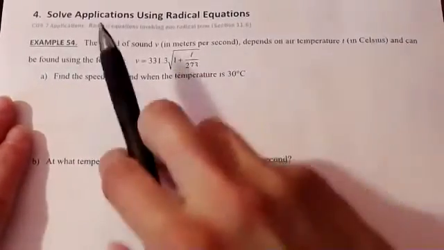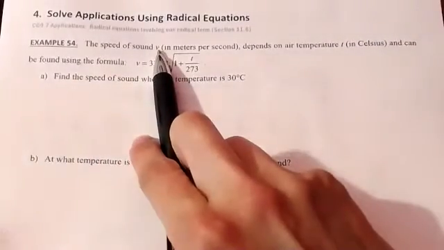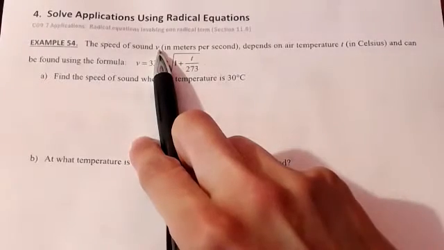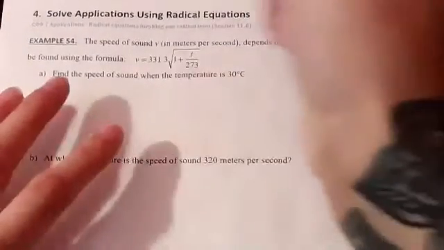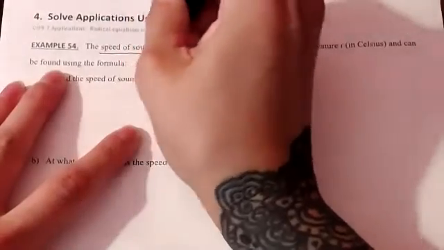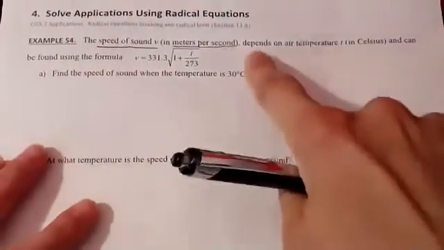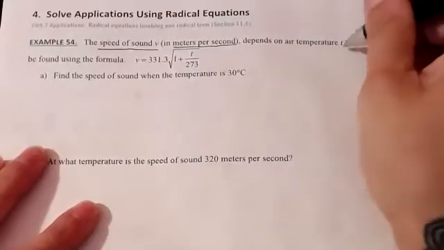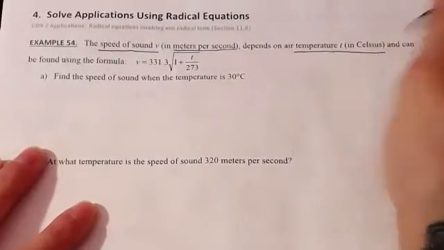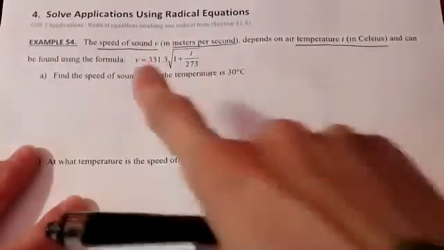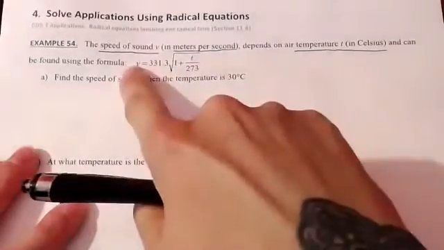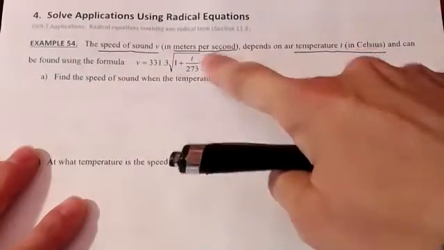The speed of sound, V. One of the things that I really want you to pay attention to is what the heck these variables even mean, right? Think about keeping that in your mind. So V is the speed of sound, and it's in meters per second. Now it depends on air temperature, T. So this is temperature, and it's in Celsius, and can be found using this formula. So V is the speed of sound, and T is the temperature.